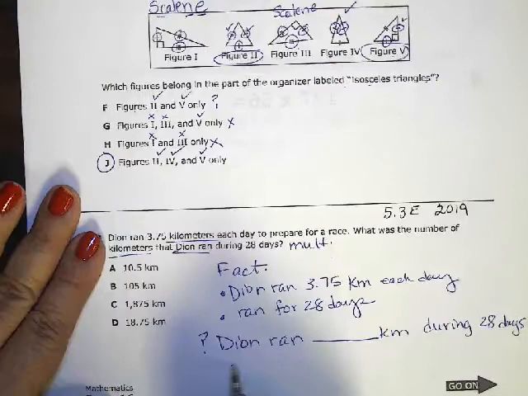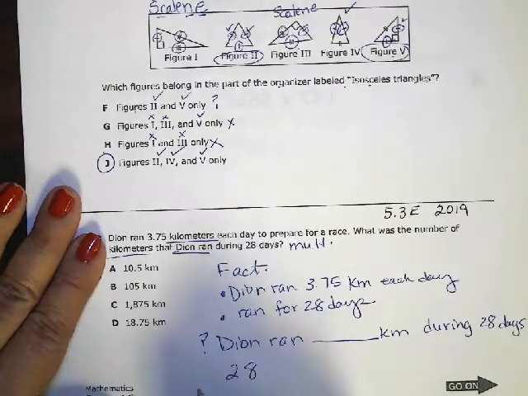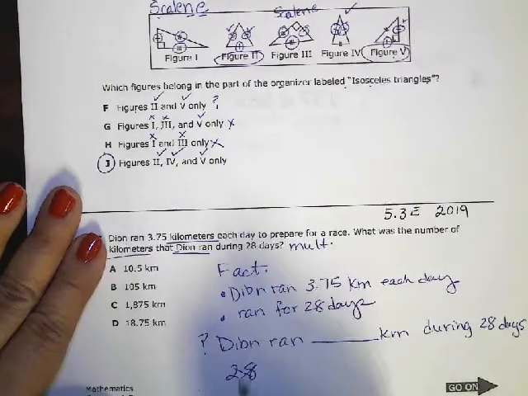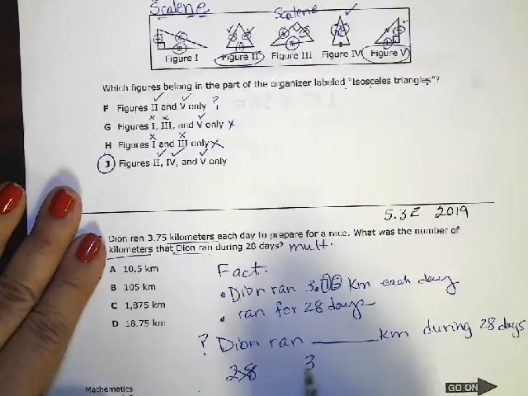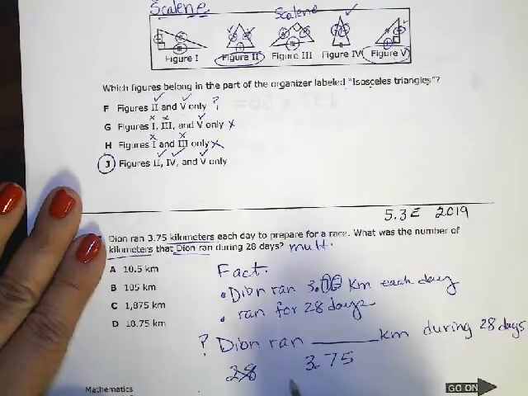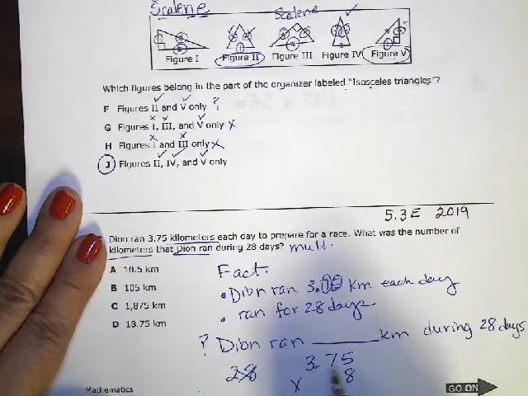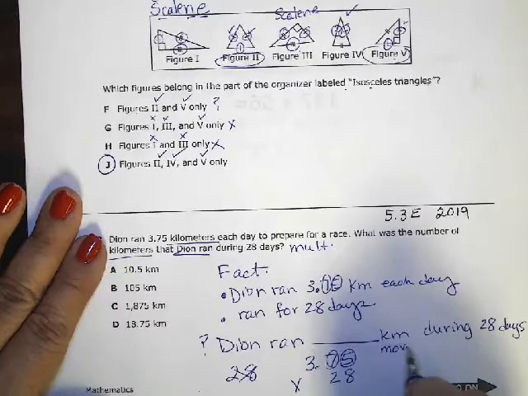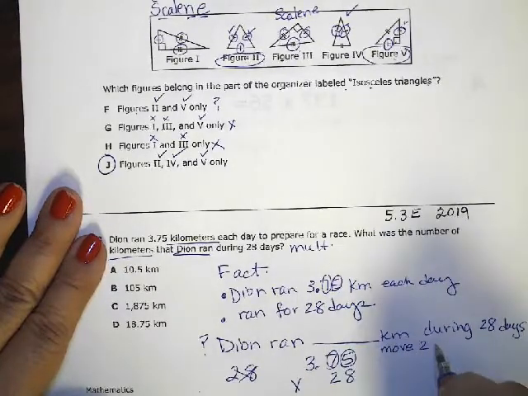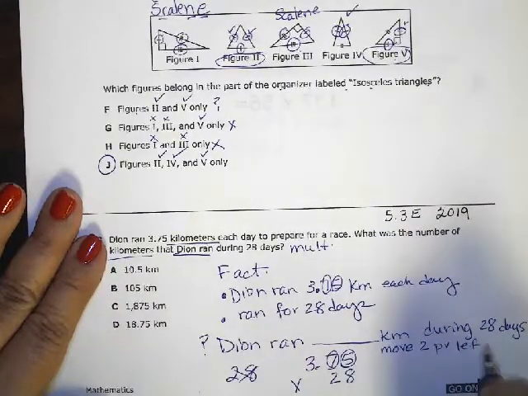So now I'm going to multiply by 28. I'm going to look over here. How many decimal spots do I have? So I'm going to put 3 7/75 times 28. I have 2, so I'm going to make a notation. Move 2 place values left.